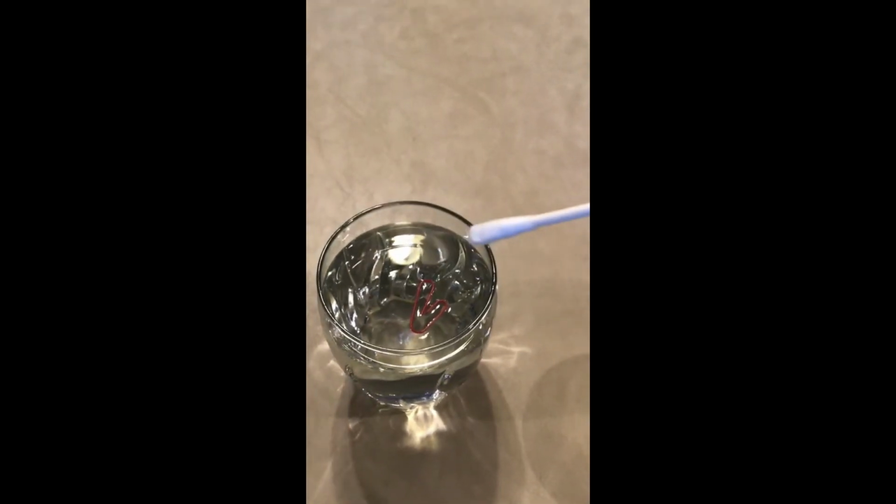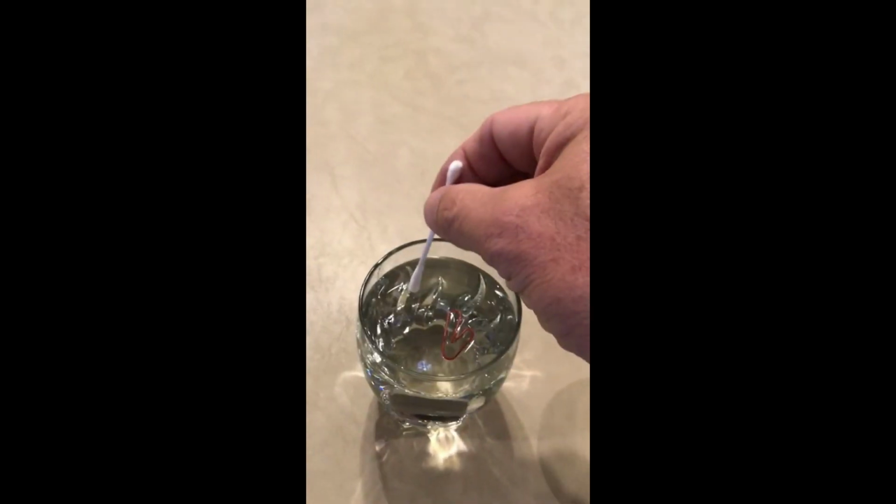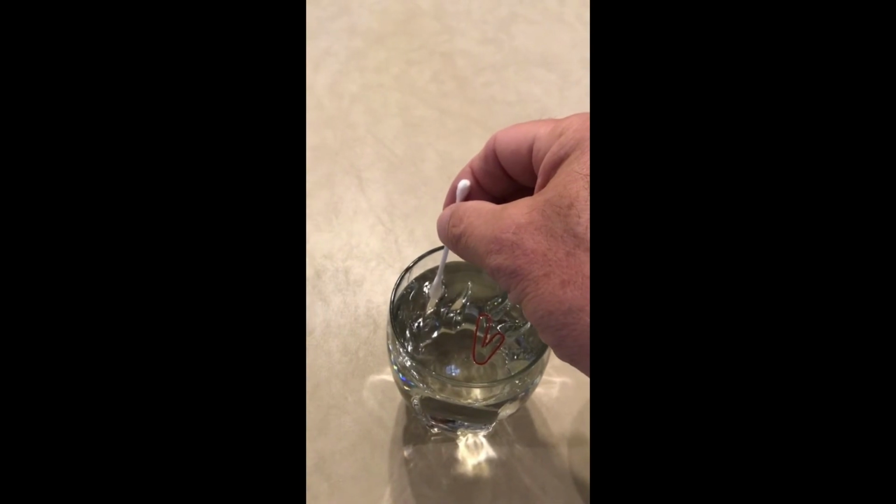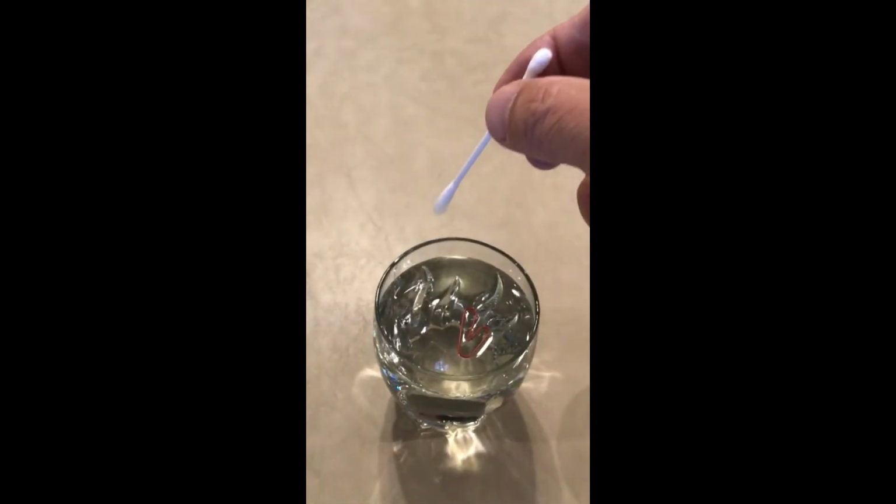Okay, so let's look at some practical examples of the surface tension or surface strength of the water. Here I've suspended a paper clip, which is more dense and too heavy to actually float, and yet the surface tension of the water is sufficient to keep it afloat. Now we're going to do this in two steps. The first step, I have a little cotton swab here, and we're just going to dip the cotton swab in the water to show you that the cotton swab itself isn't changing anything.